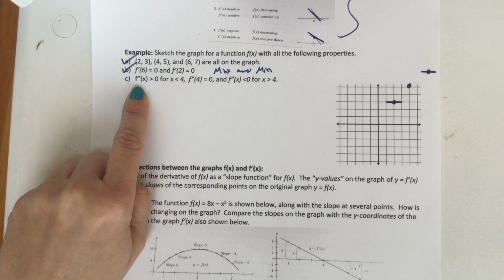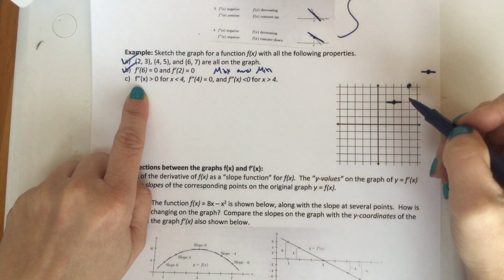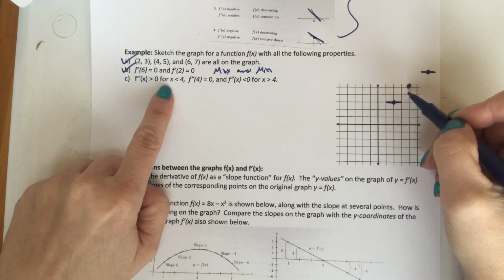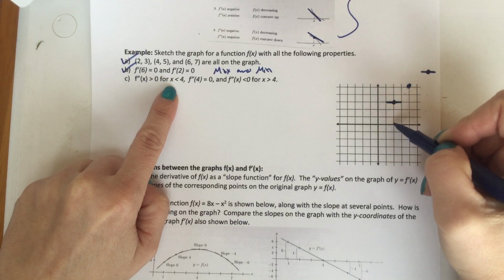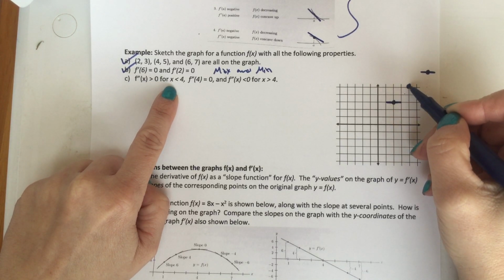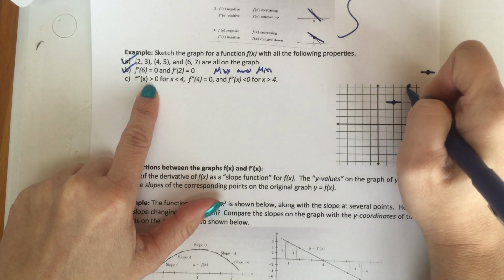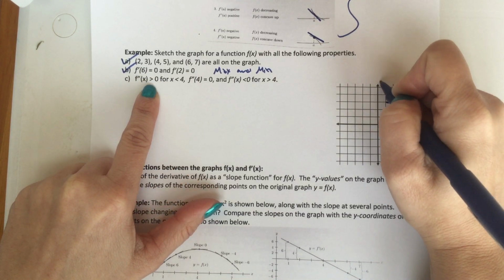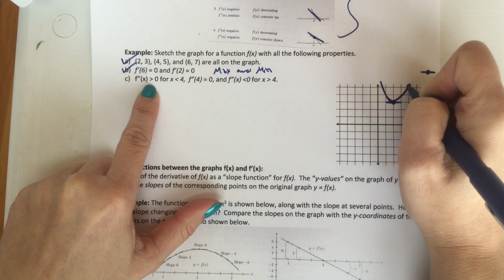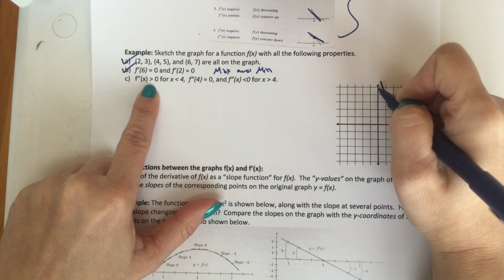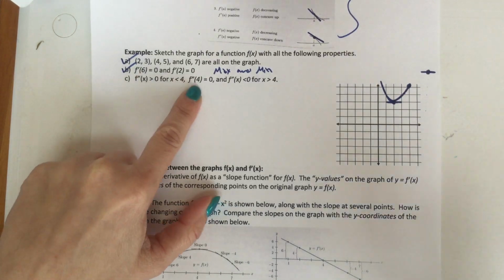So this is concave up, concave down. So here it's saying anything that's less than 4. 1, 2, 3, 4. So on this side, your second derivative is positive. So it's concave up. If it's concave up, that means you're looking at a parabola or a curve that's going upwards because it's above all of the tangent lines.